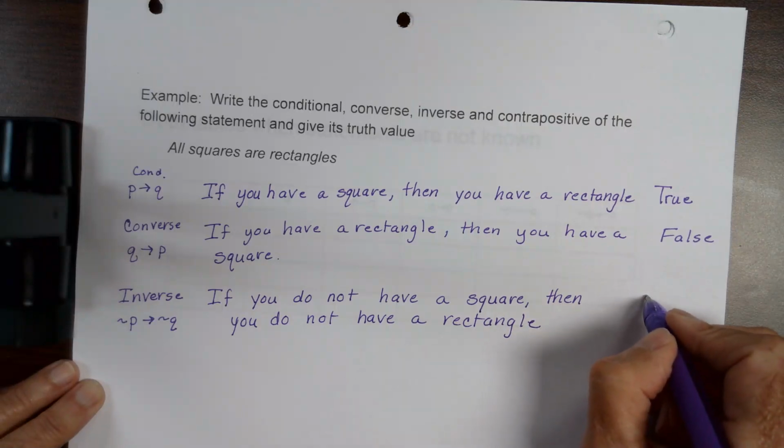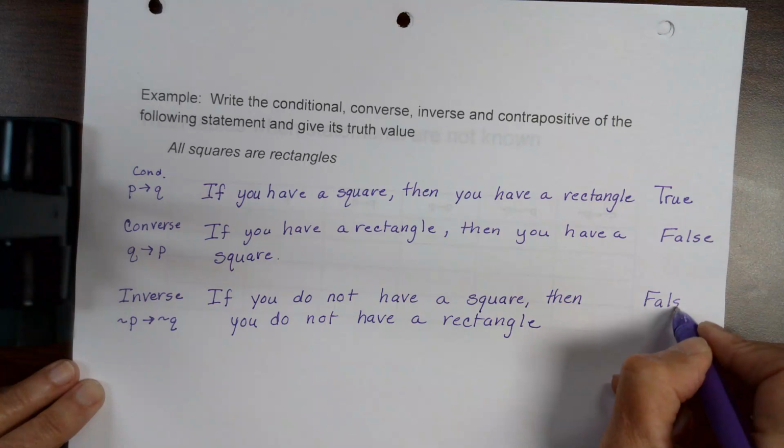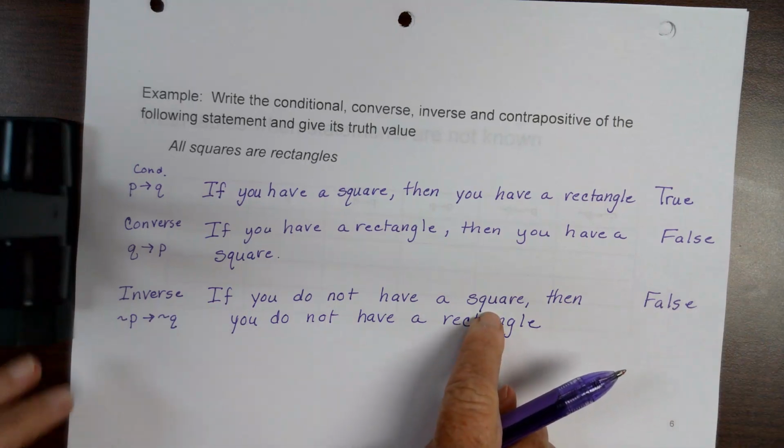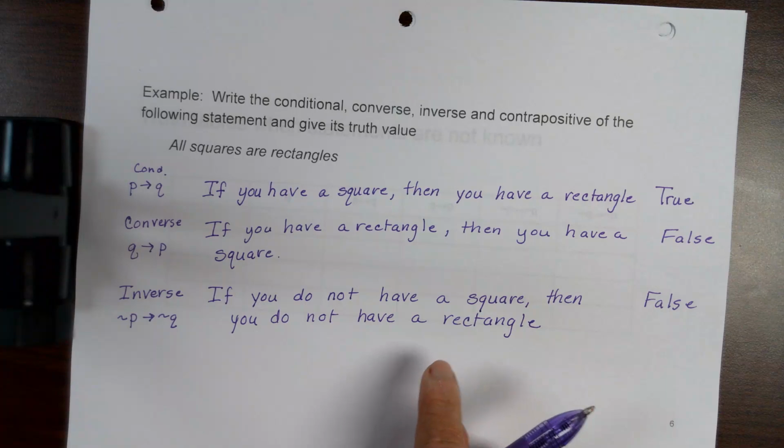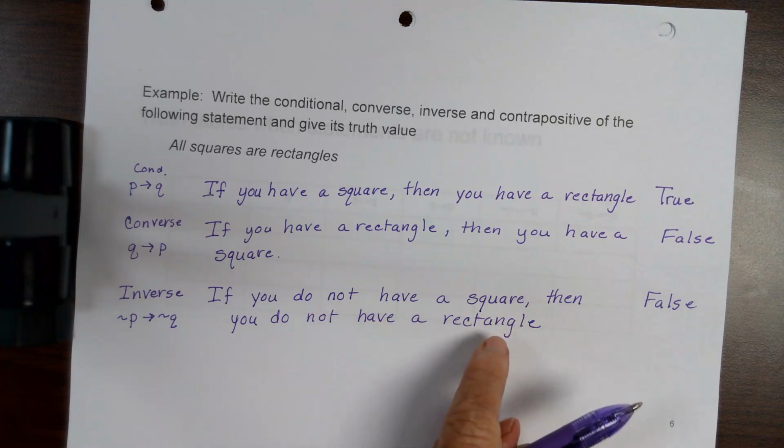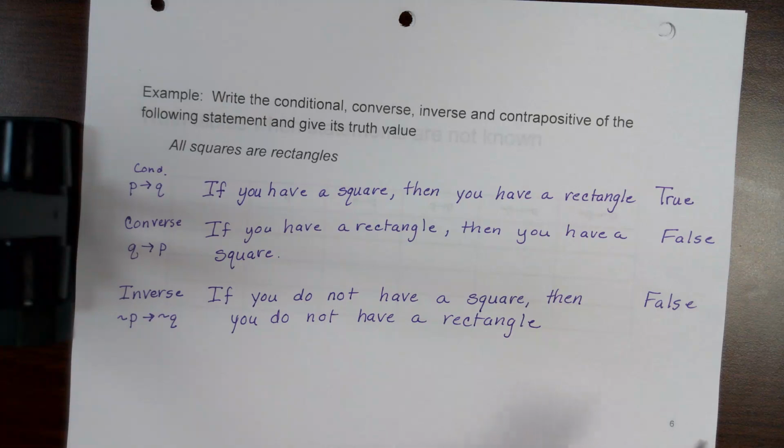And that would also be false because if I don't have a square, I might have a rectangle, okay? So I can have a shape that isn't a square, but it's still a rectangle.